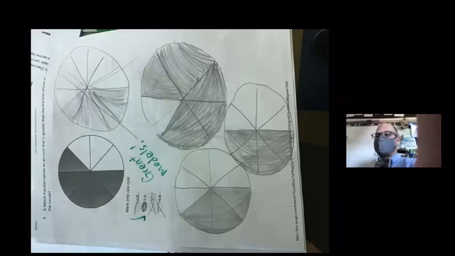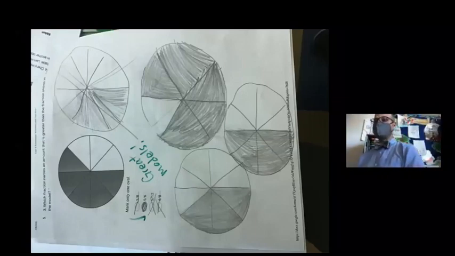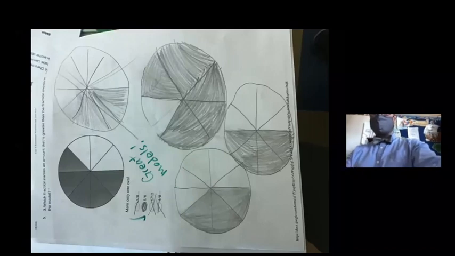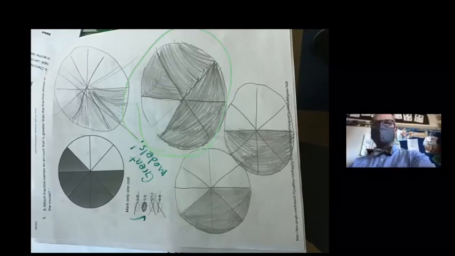We talked all about how well these models showed equal sized parts and how they demonstrated that 5/6 would be this one right here shows more shaded in than this model.